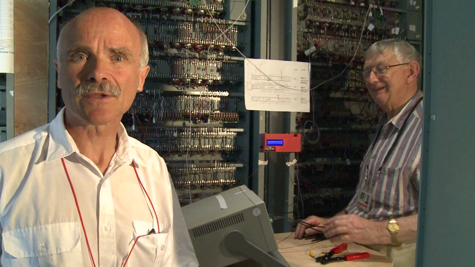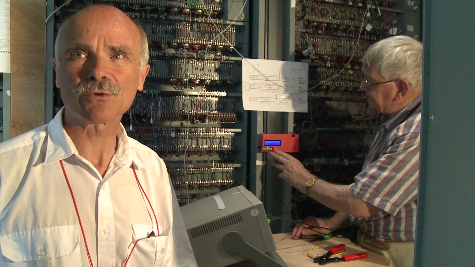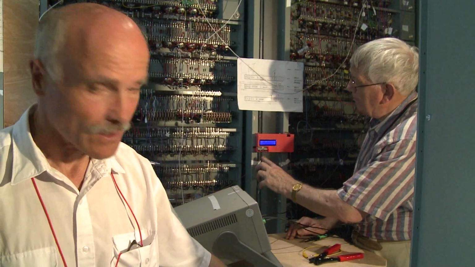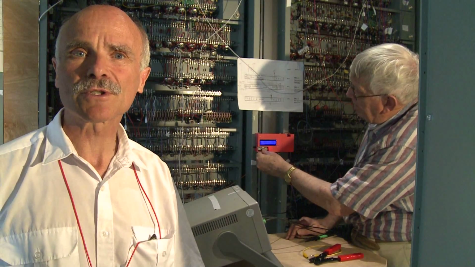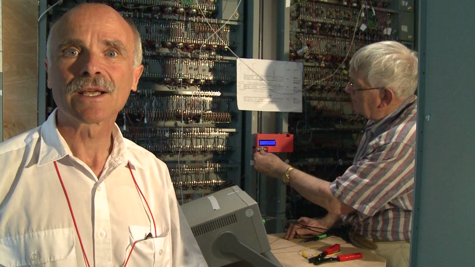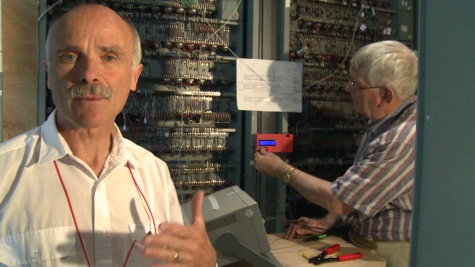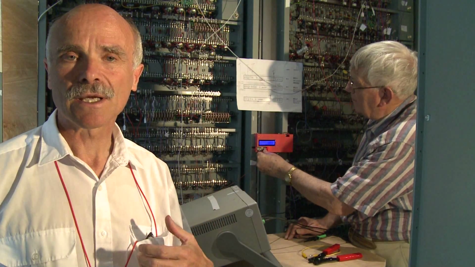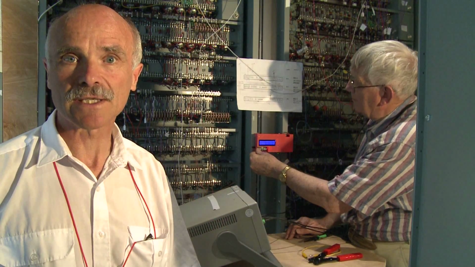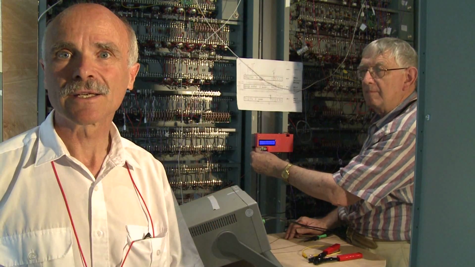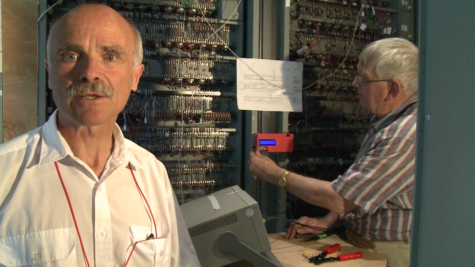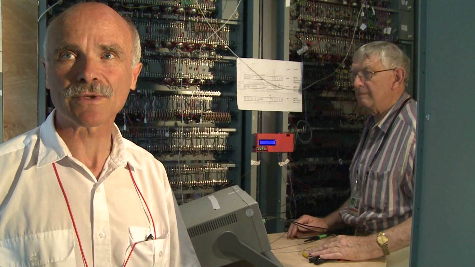John and I are testing the MCU, which is the master control unit of the computer. The master control unit consists of 3 chassis at the bottom of this rack on the right and controls the major states of the machine, which are fetch the next instruction, execute the instruction, and perform a memory rewrite if that's required for that instruction. It then cycles round to the fetch state again, and it does this endlessly, very rapidly, executing instructions at approximately a rate of 650 per second.